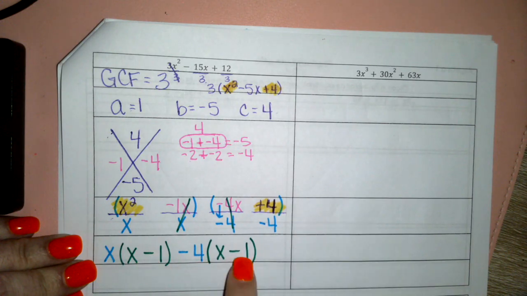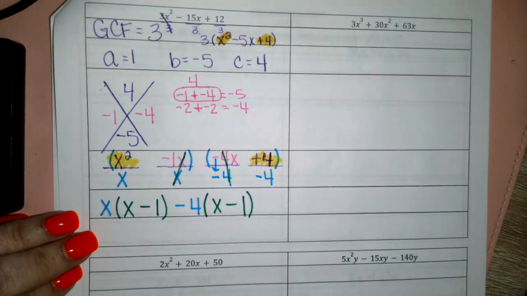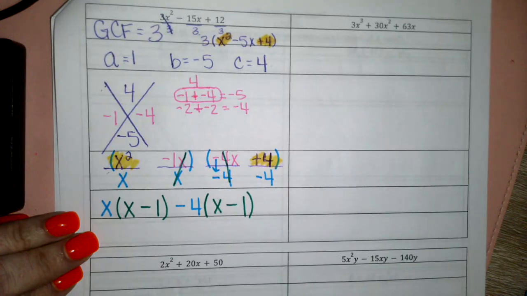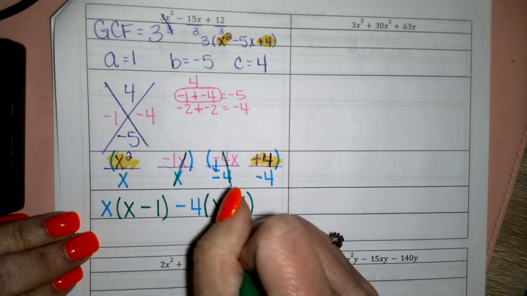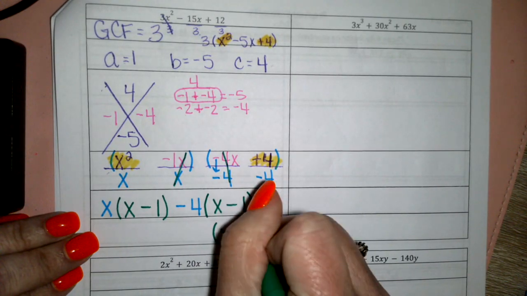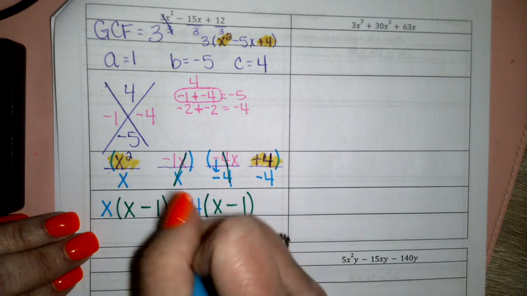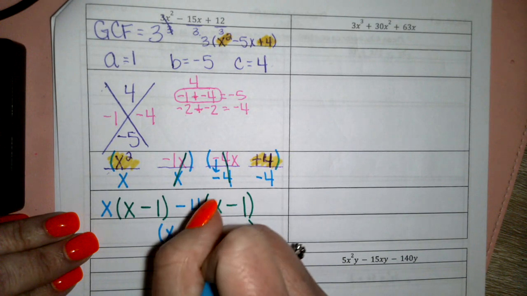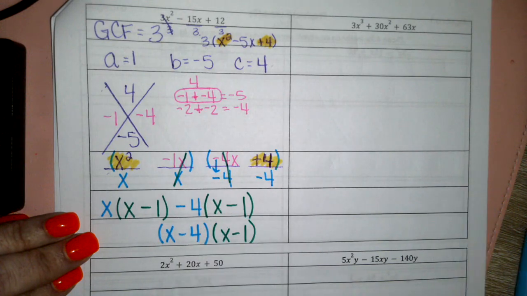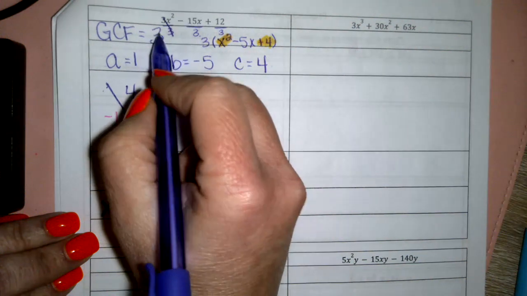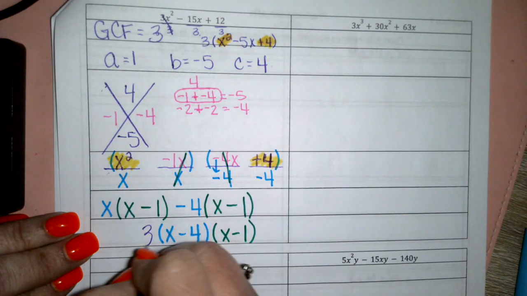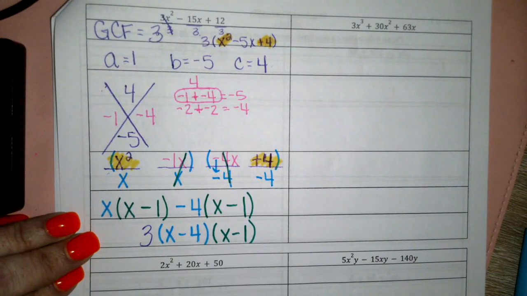My parentheses are exactly the same, so I'm going to write it down one time. And my GCFs, my blue numbers, is x minus 4. And then my GCF from the very beginning, from step 1, was a 3. So I have to put that 3 out in the front.